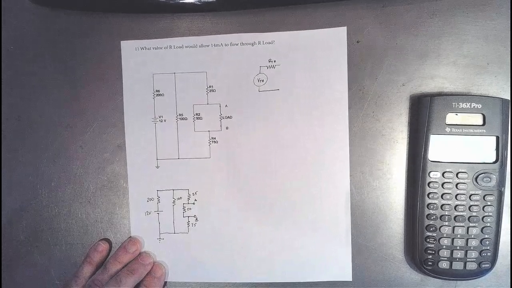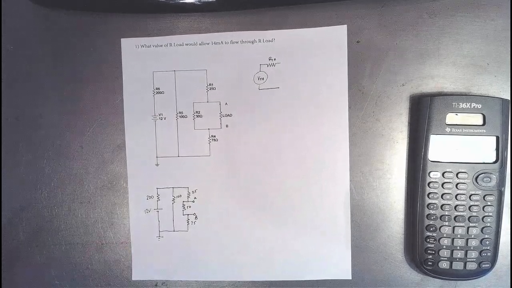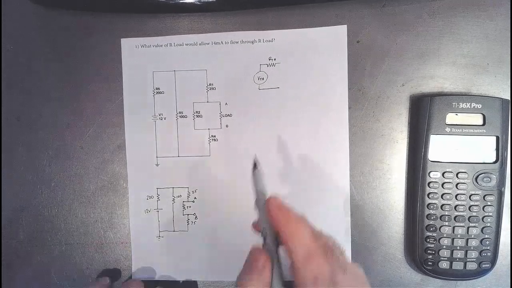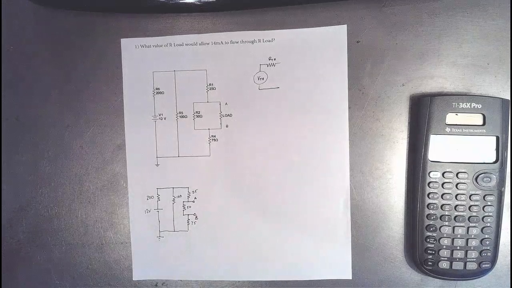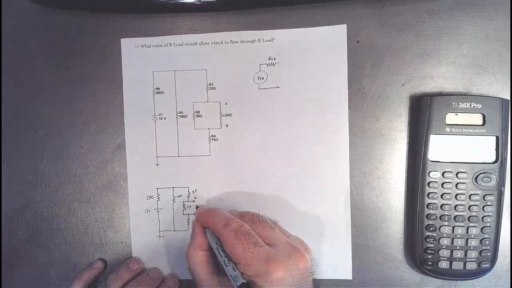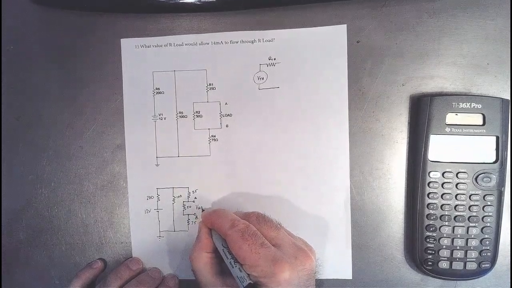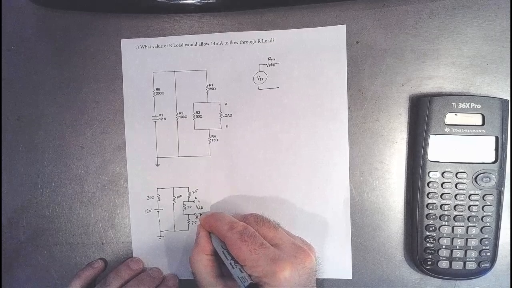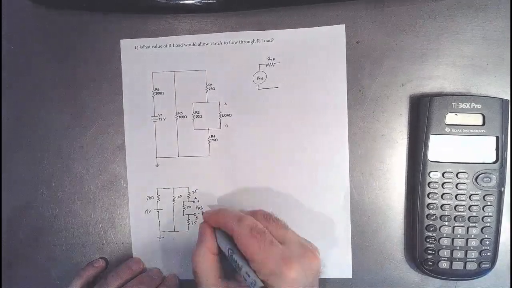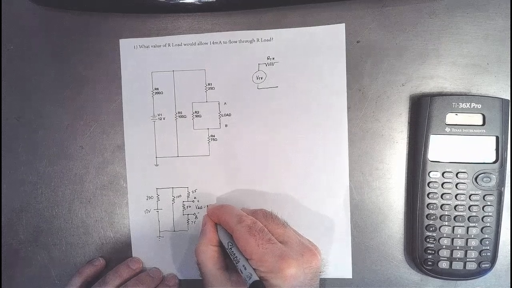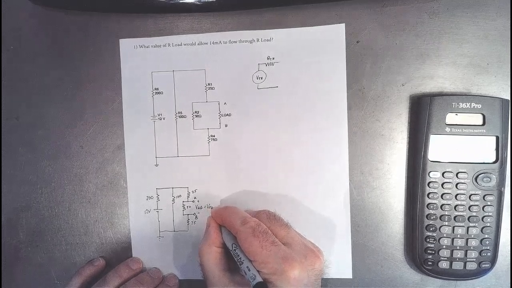So when we're finding the Thevenin equivalent of something, the first thing that we need to do is remove the load. We've done that. The second thing that I need to do is find VAB. That is the difference between the voltage here and here. And that becomes V Thevenin. So I'll write that. VAB equals V Thevenin.